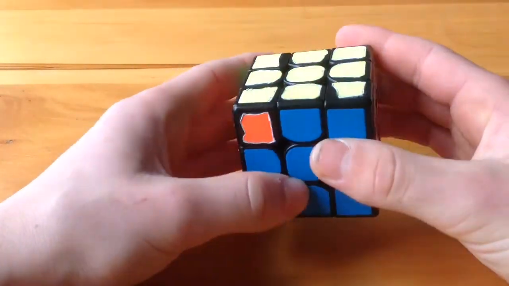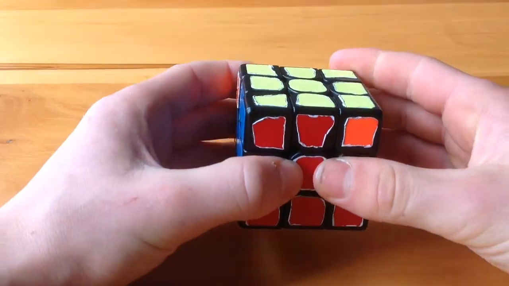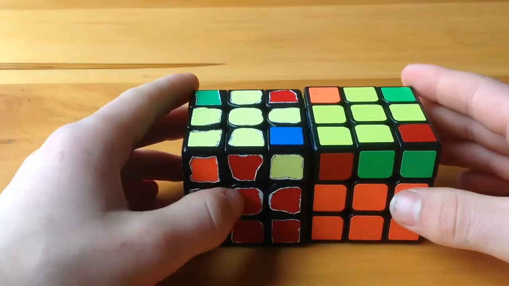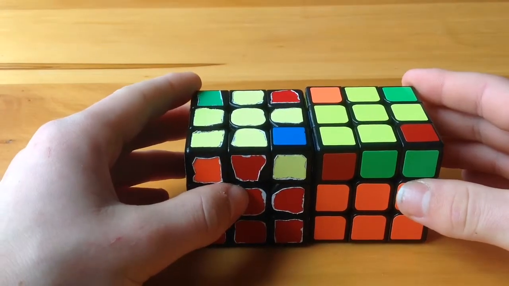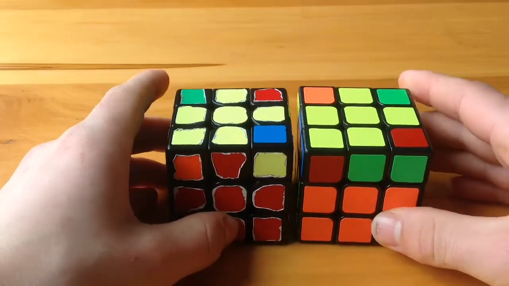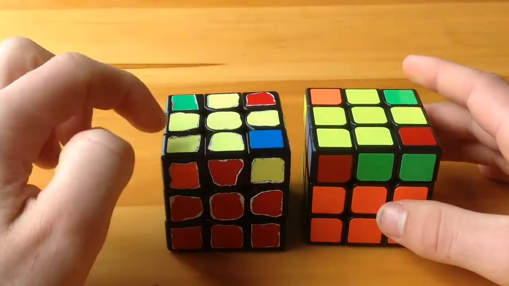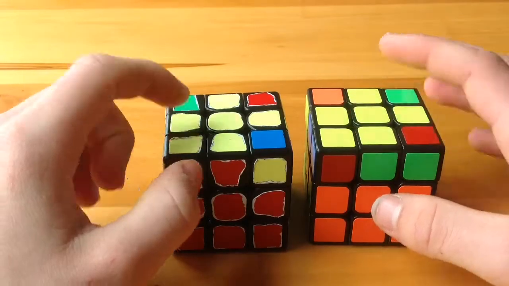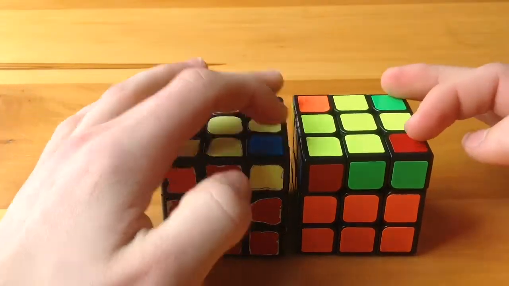Don't bother memorizing that right now. I'll come back and show you that later. The thing with OLL is some of the cases can look very similar, for instance, these two cases. So they look the same. They've got one piece up, and then there's all of these pieces here.